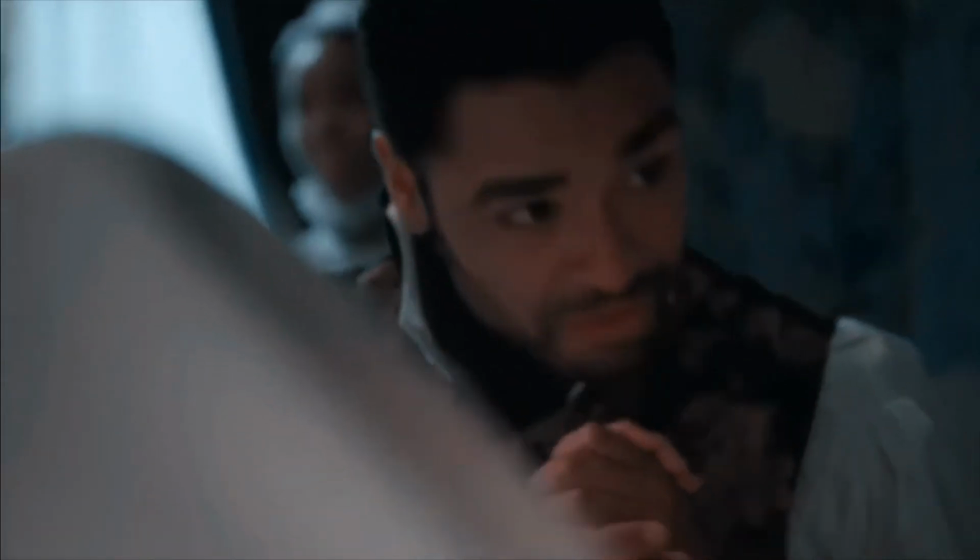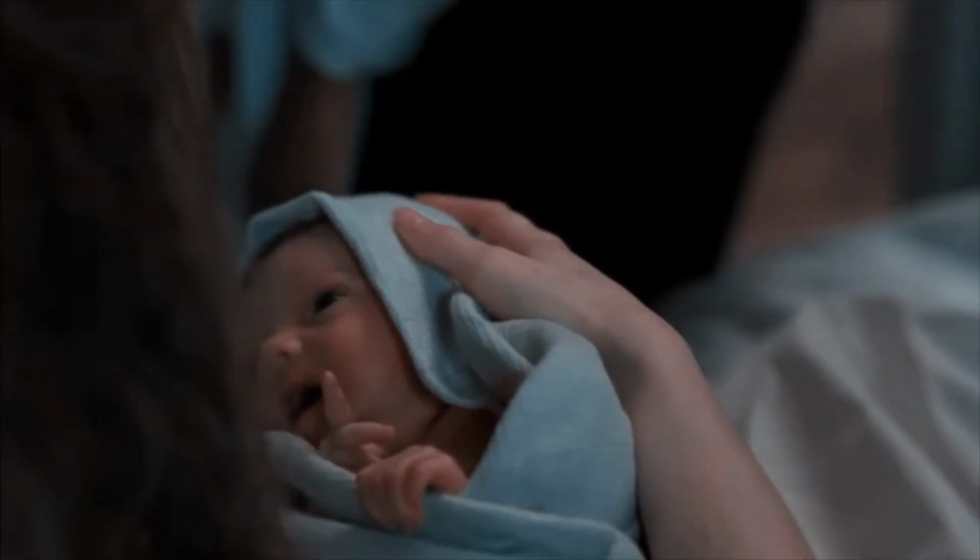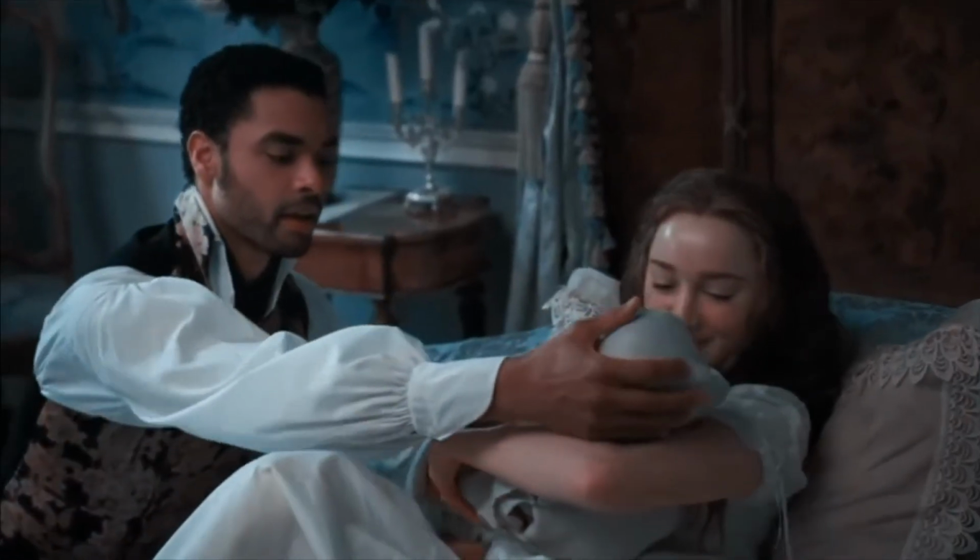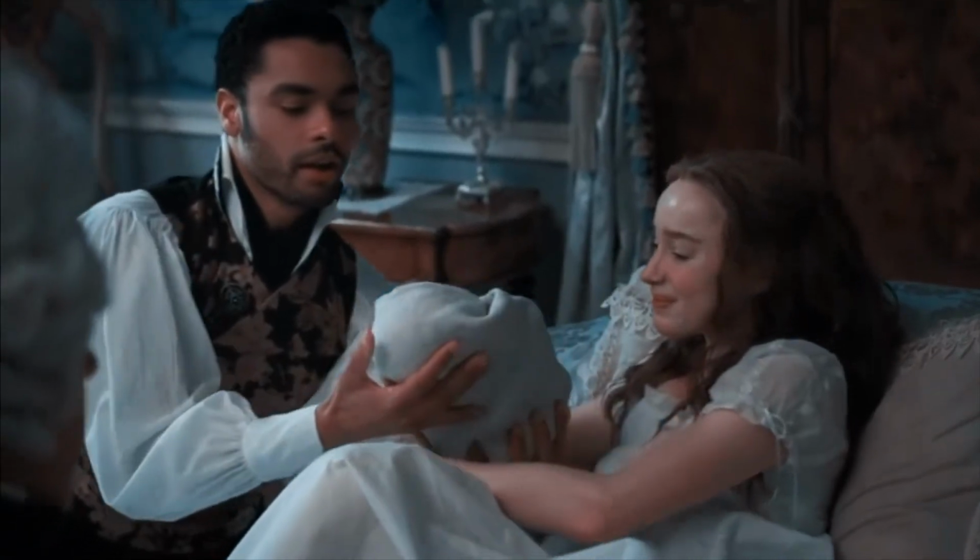At the end, they welcome their first child. Daphne achieves her dream of marrying for true love and being a mother. But this is a series, so we will see what season 2 brings us.